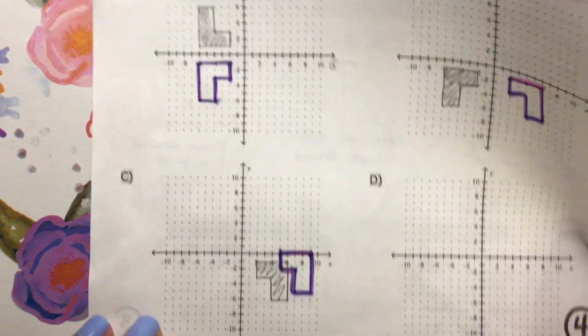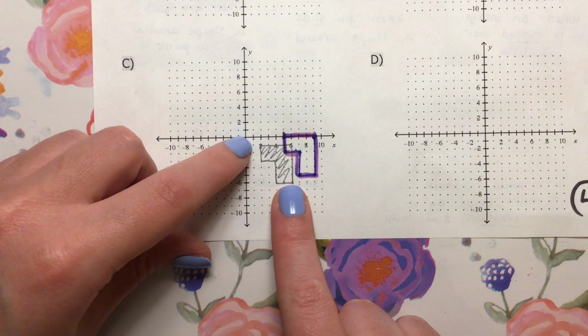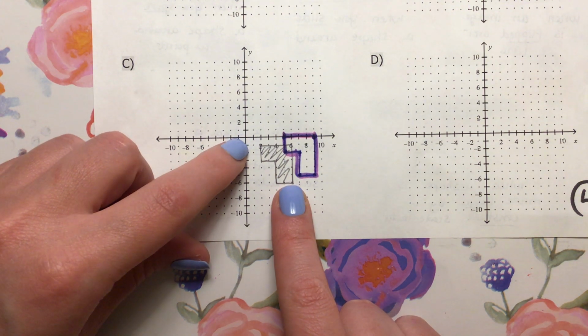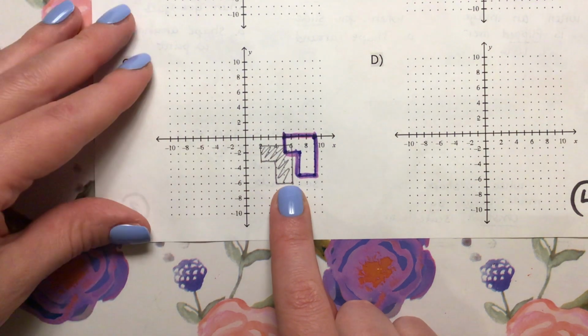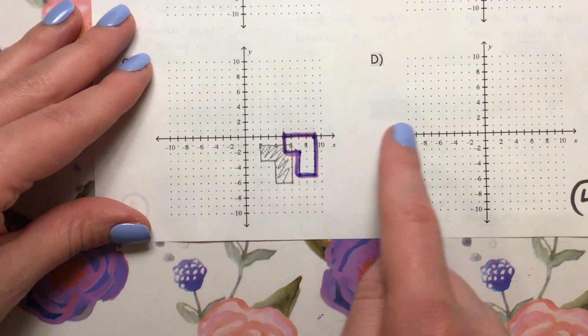Okay, so there's a couple ways that you can think about this. First of all, if it's about the origin, that means this is kind of like the very center of my circle. So this guy cannot get any closer to the center or any further away.